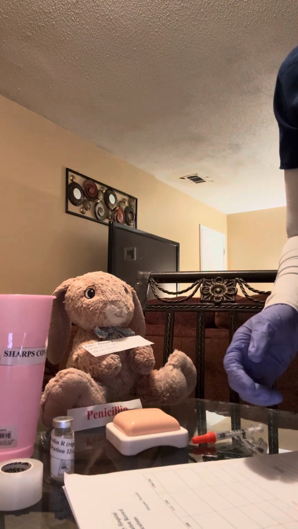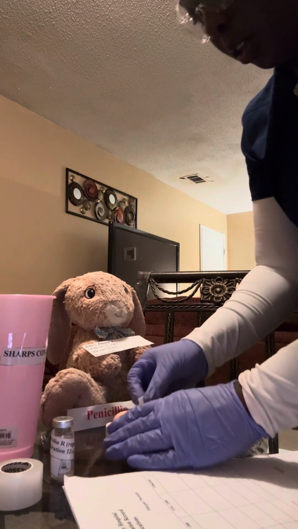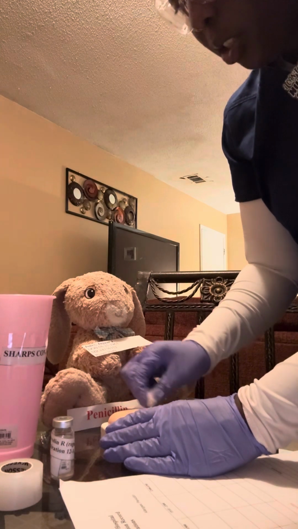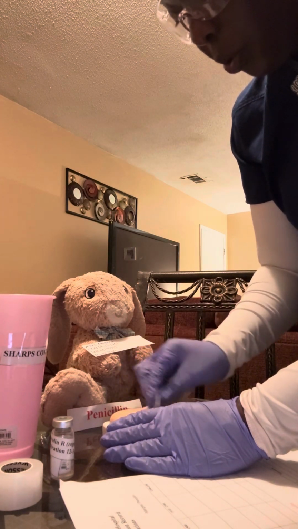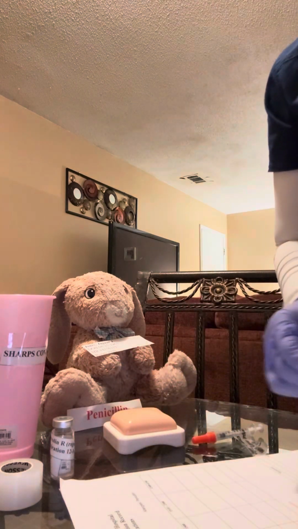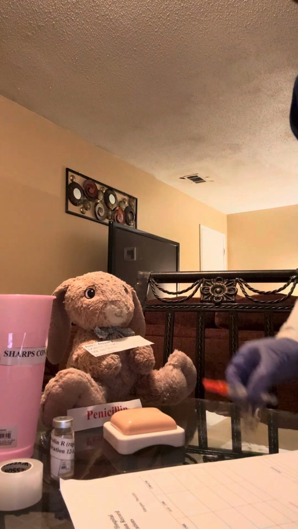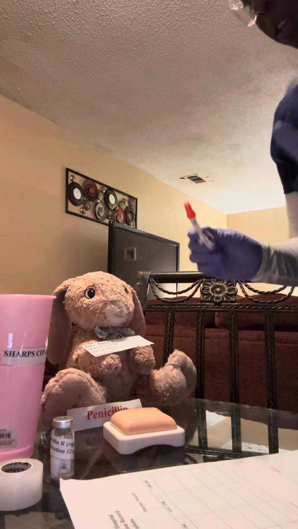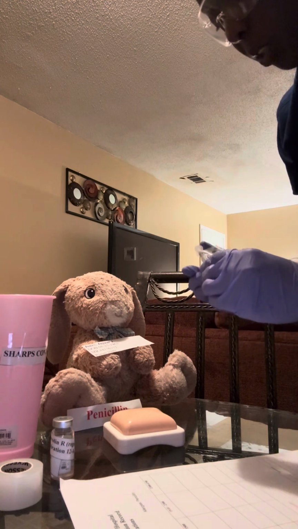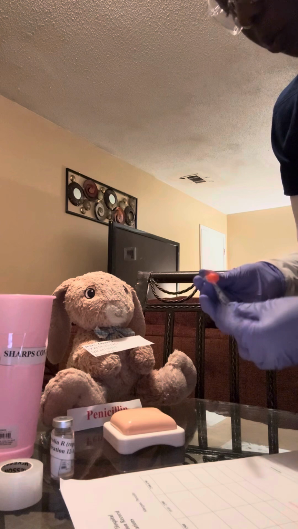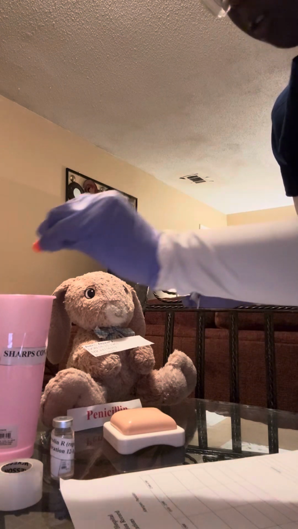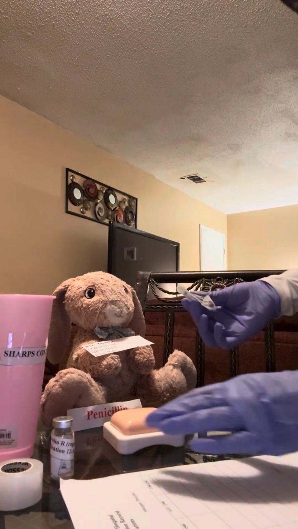So I'm going to go ahead and clean my injection site, and I'm going to assess for any lesions or bruises. I don't see any. All right, Mr. Jones, so we're gonna go ahead and insert at a 90-degree angle today. So I'm just gonna remove my cap here and put it in my sharps container.